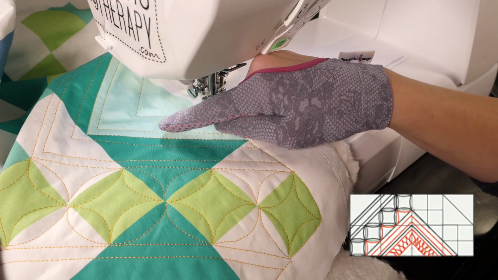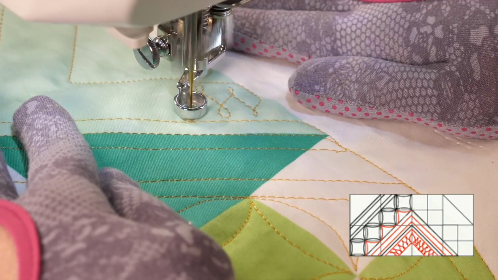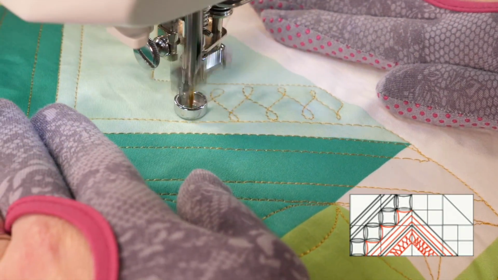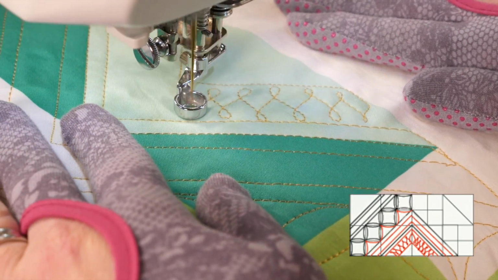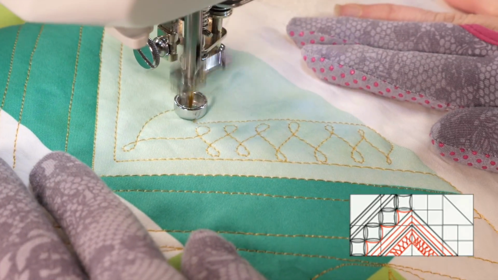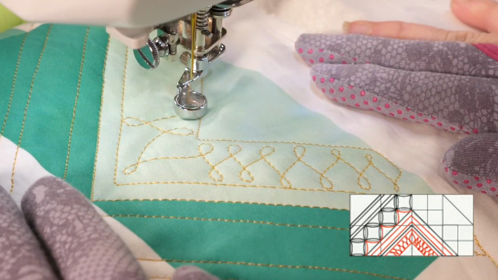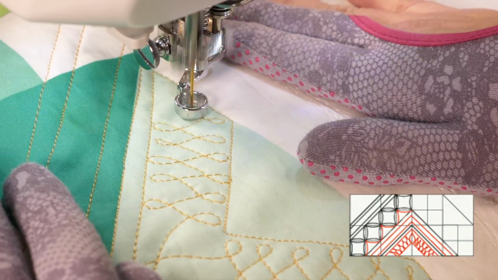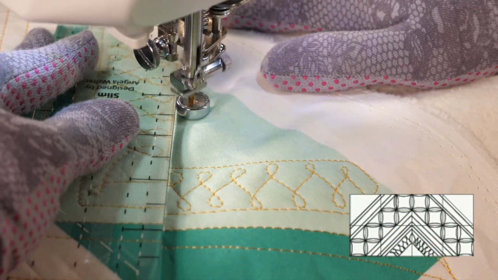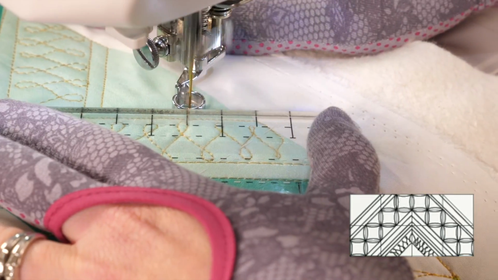It's helping me create this shape over and over and over again, but I have to admit I am getting a little tired of straight lines. I can only do so many before I get bored, so I'm going to fill in the space with something different. Maybe some wishbones. Another echo line on the inside, and then I'm more than halfway done with this block.